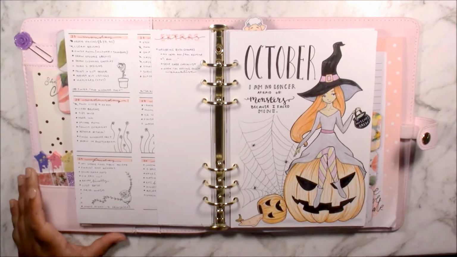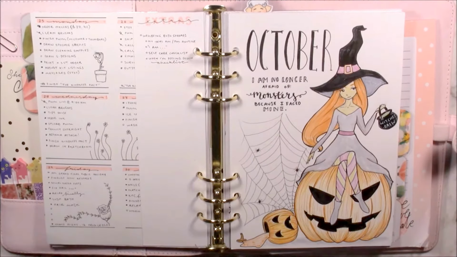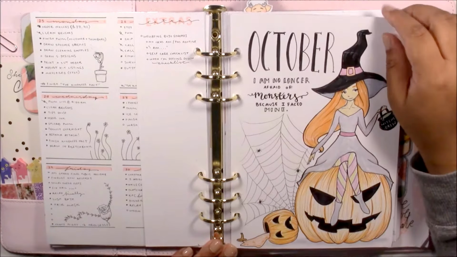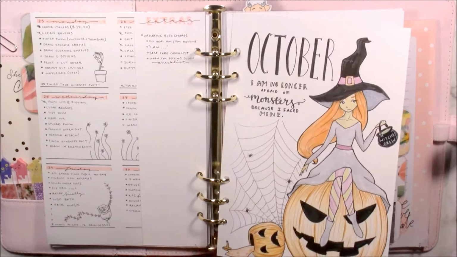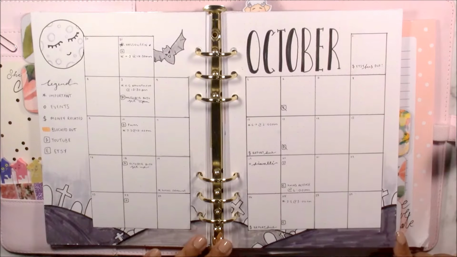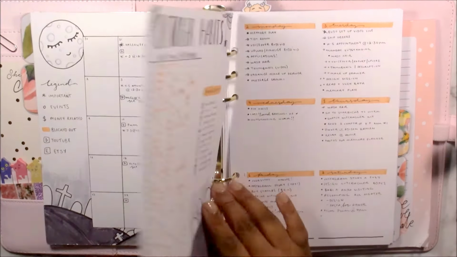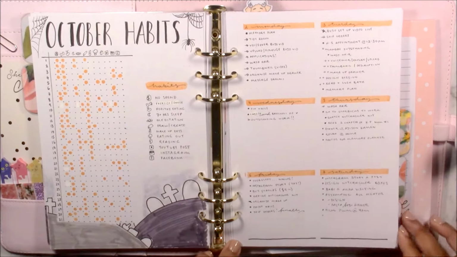October for you guys. And for October I went with a Halloween theme, and I really enjoyed the theme and using the planner. I didn't really end up filling it out towards the end of the month, mostly because I ended up falling sick, and if my voice sounds a little bit croaky, that is why.